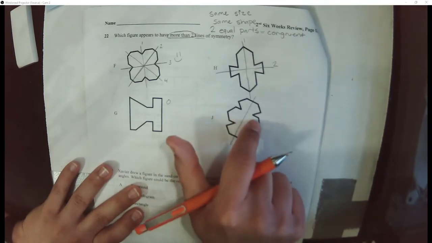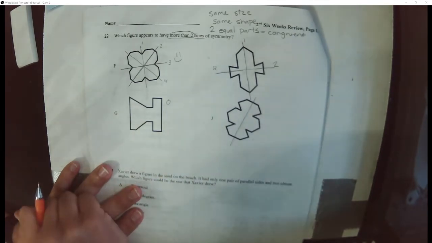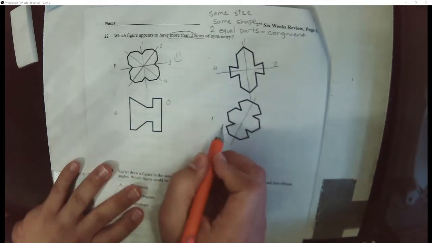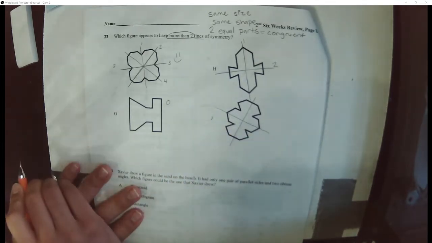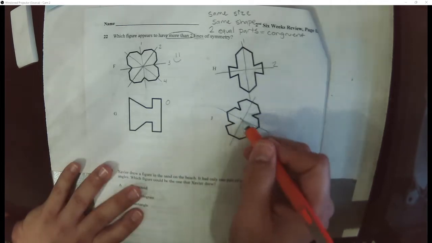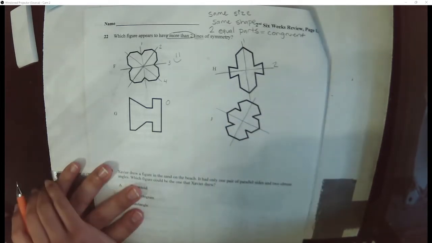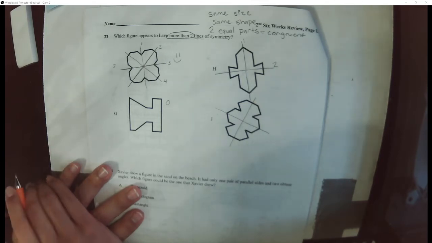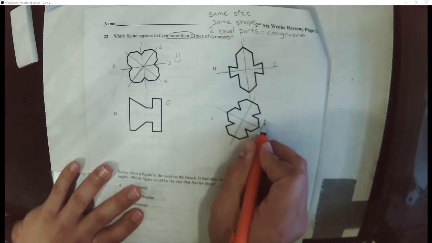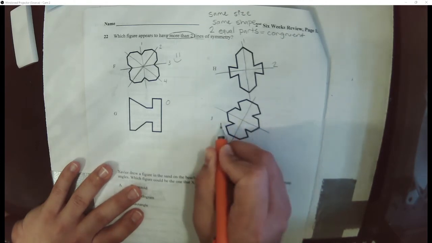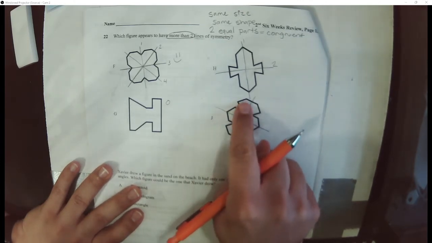So the left and the right side are equal. I could go diagonally the other way. And the top part and the bottom part would be equal. But if I tried to go horizontally, like this, my two sides would not match up.